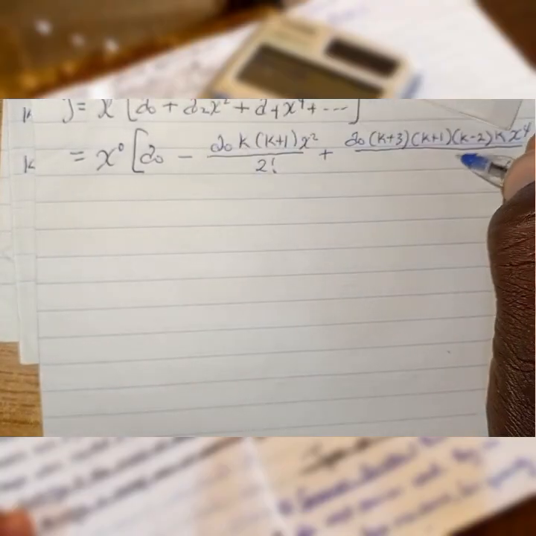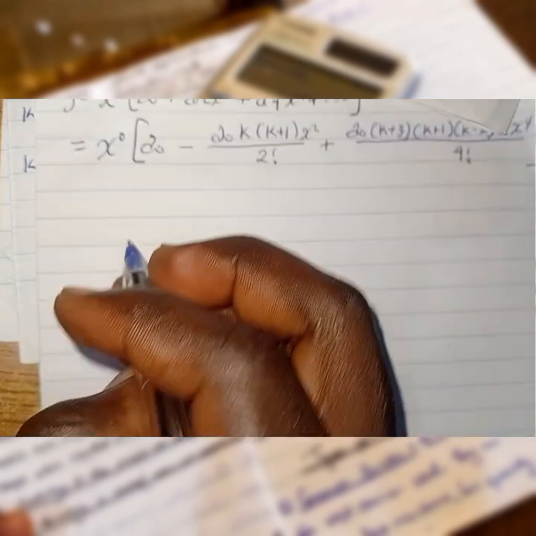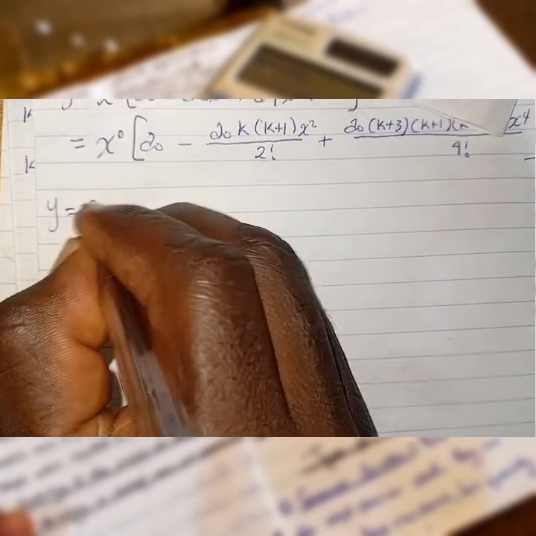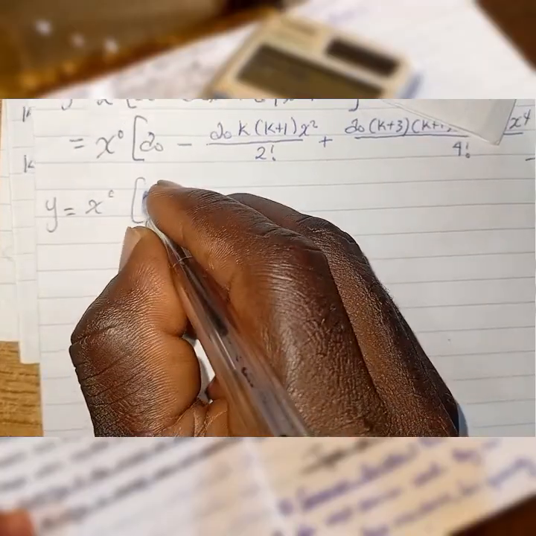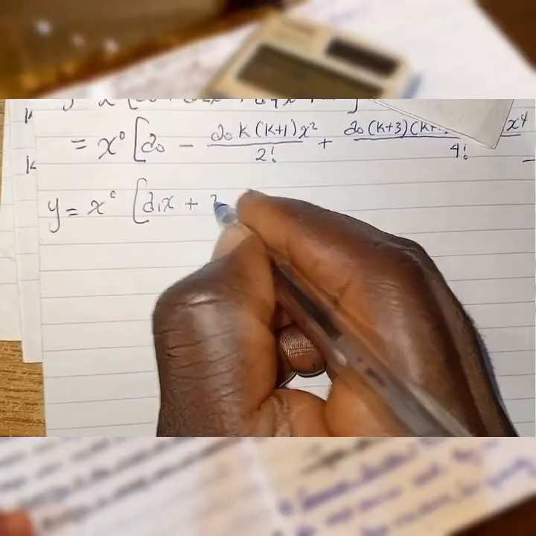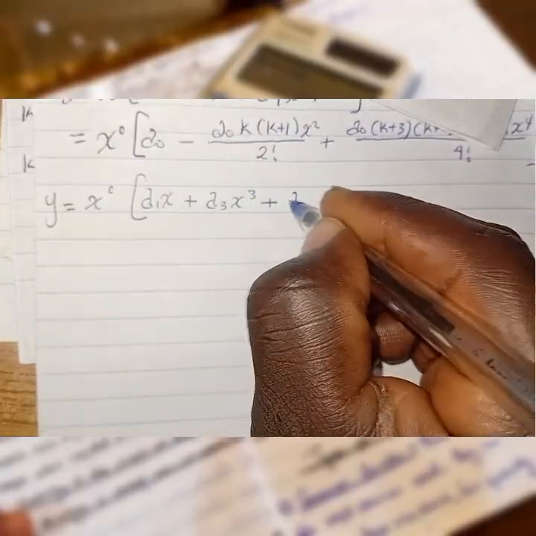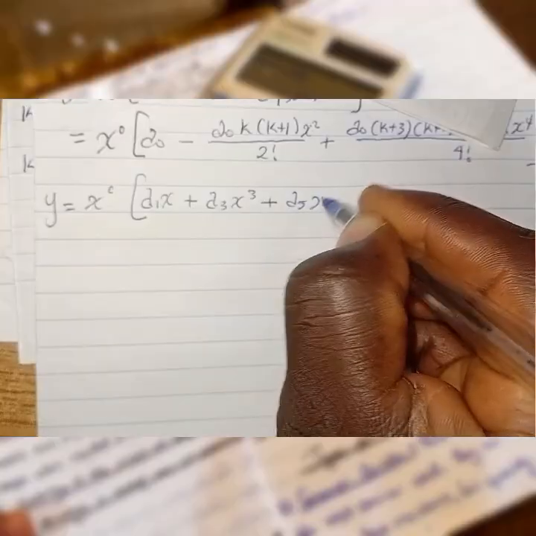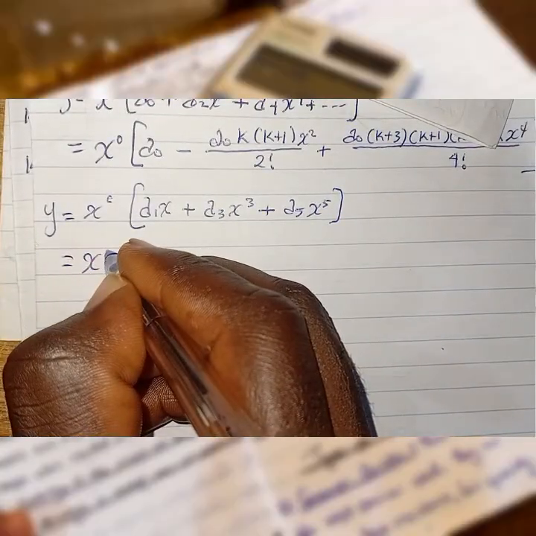So we can write it as 4 factorial. Now for the second one, when y equals x raised power c, we find it in terms of a1. So we have a1 x plus a3 x raised power 3 plus a5 x raised power 5. Now x raised power 1 now.